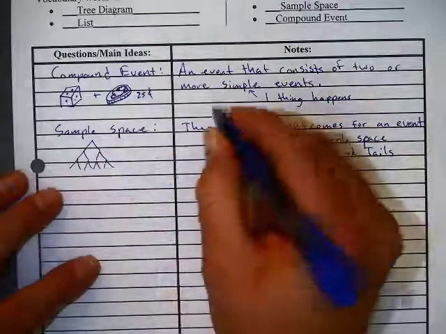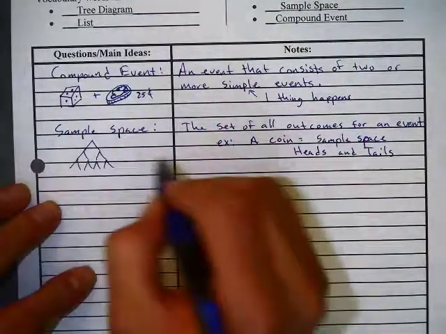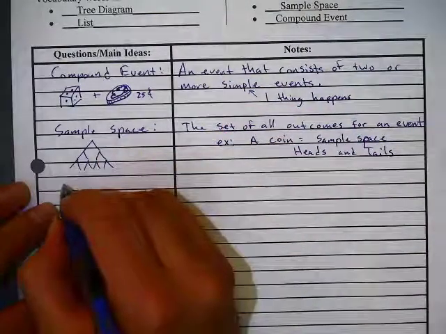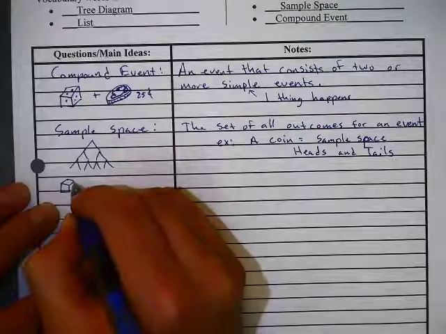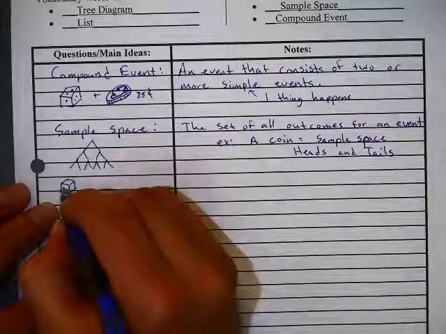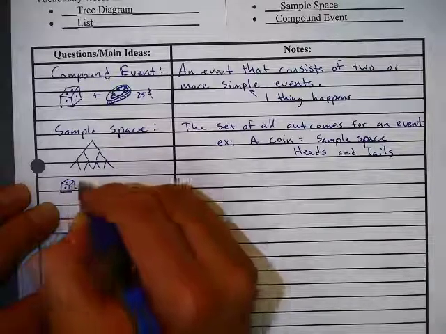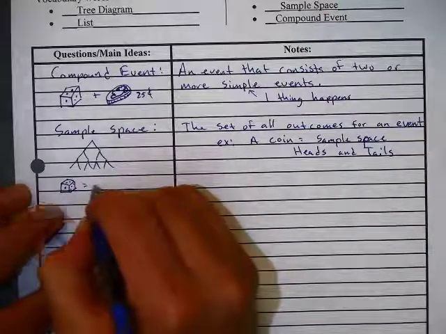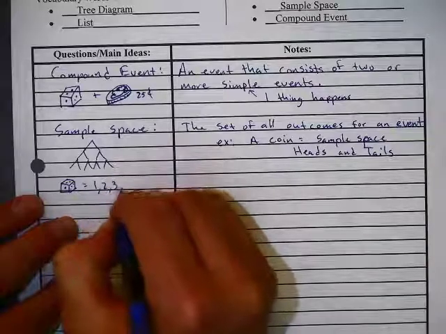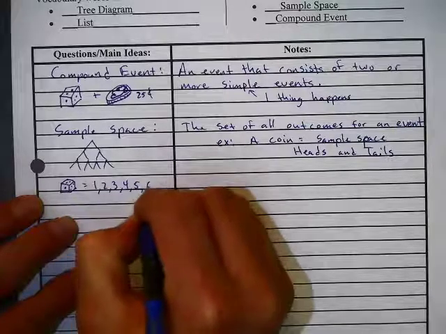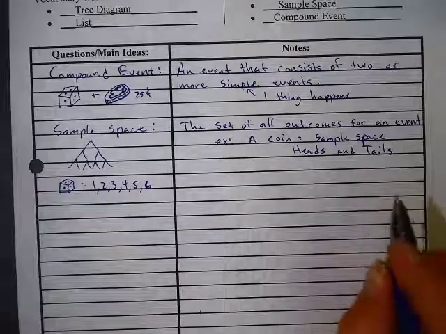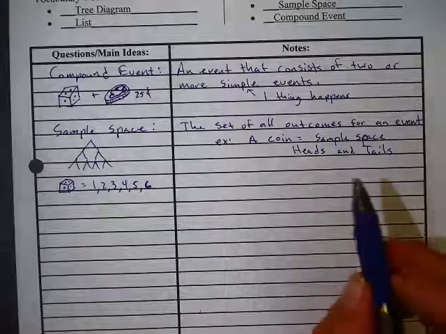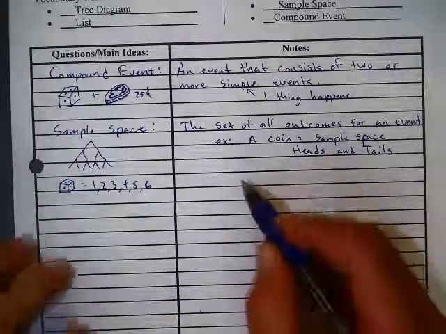And here's another die. There's a dice. Sample space: 1, 2, 3, 4, 5, 6. Ta-da!